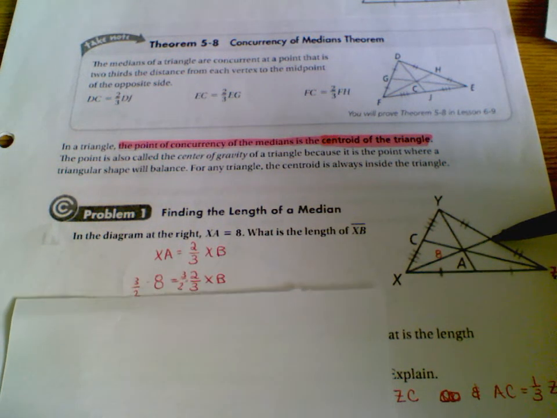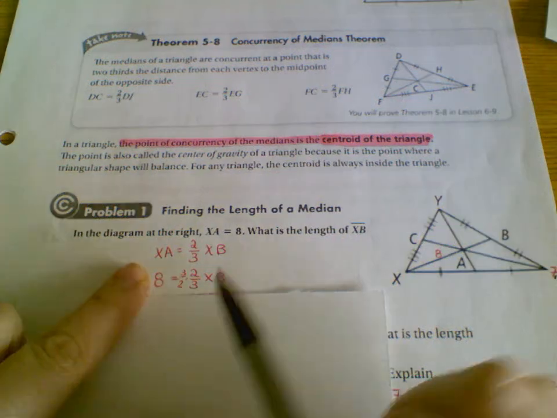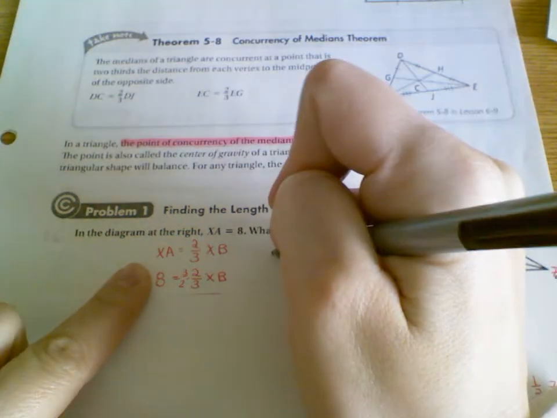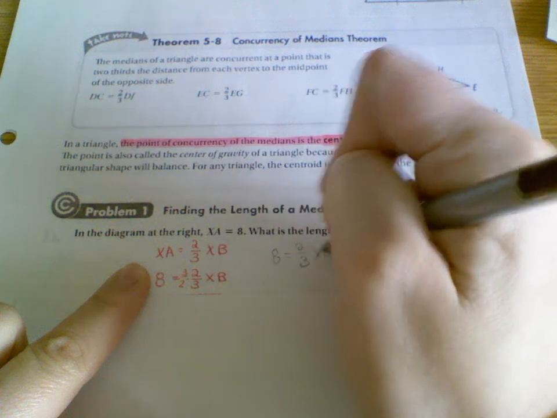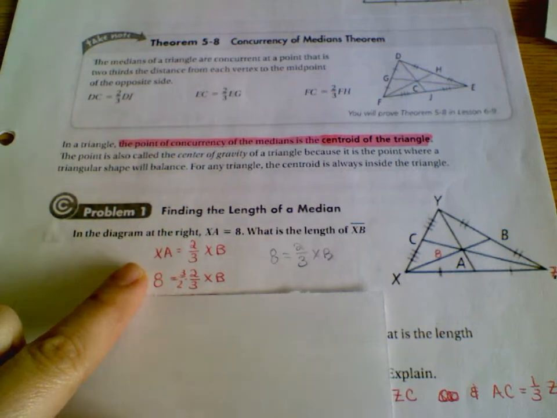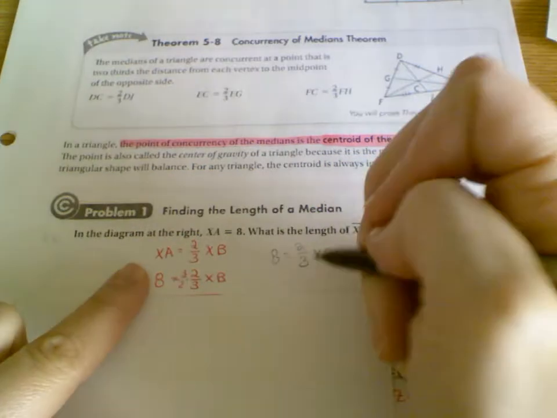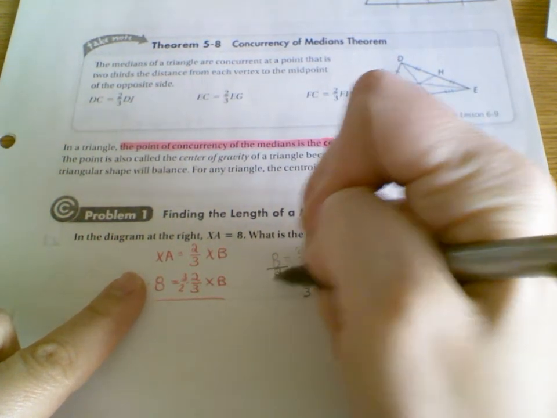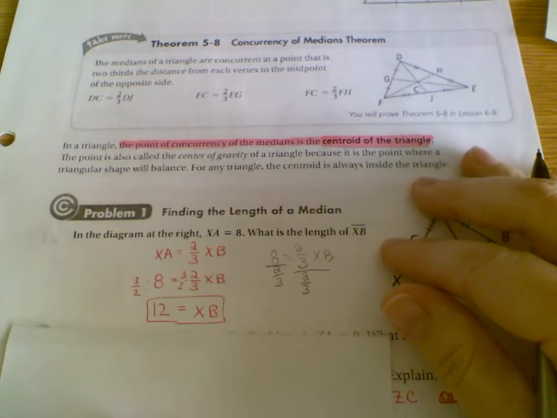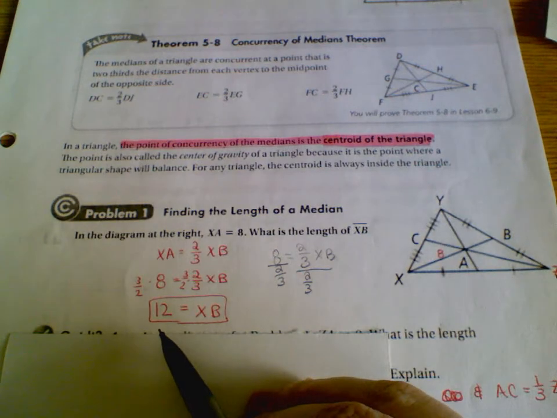If I know that XA is 8, then I would plug in 8 for XA and solve for what XB has to be. In my calculator, all I'd have to do is divide 8 by 2/3 and I would get my answer, which is 12.